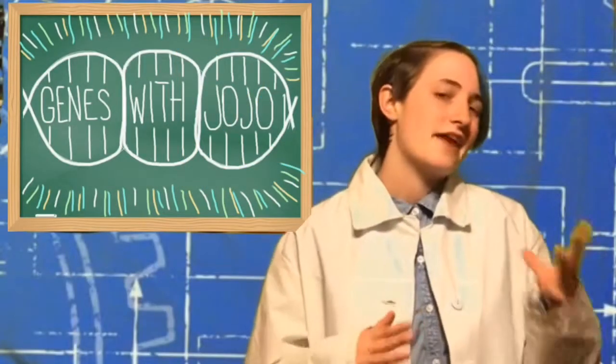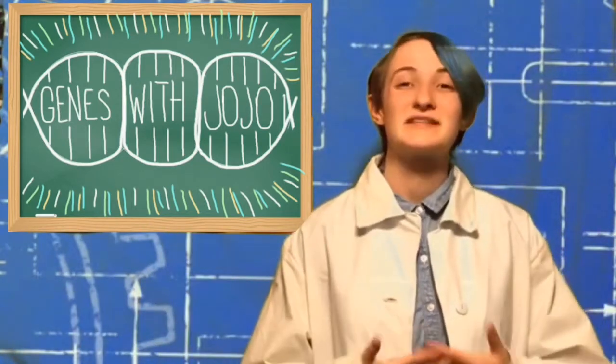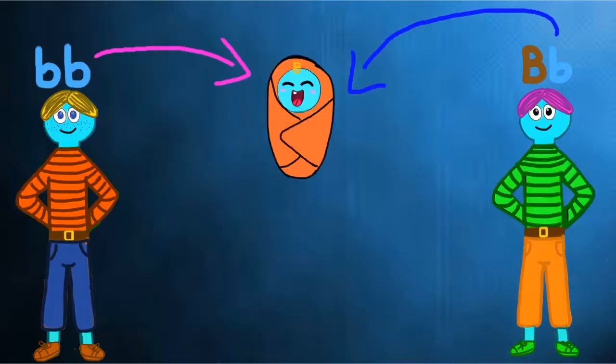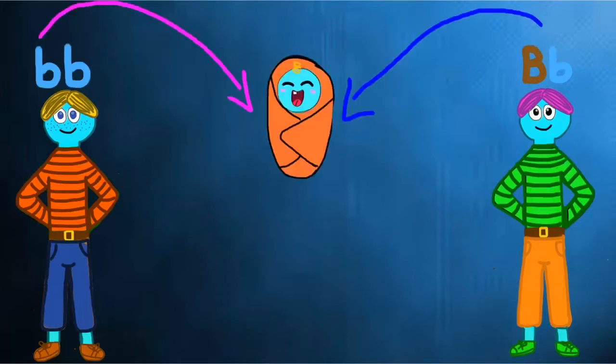If you are thinking, that makes sense, but that doesn't explain why I look different than my sibling, allow me to explain. When your parents combine their DNA to make you, they do not get to choose which copy of their genes they give to you. It is completely random. This random combining is also the same for your sibling.